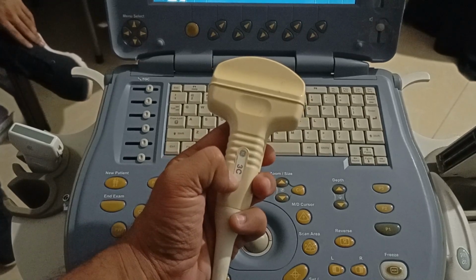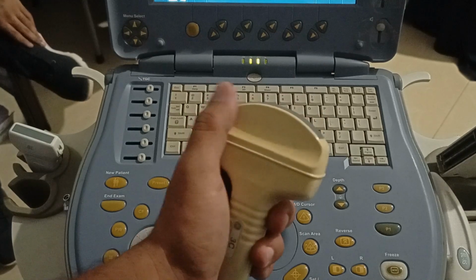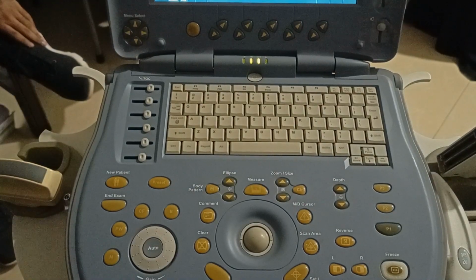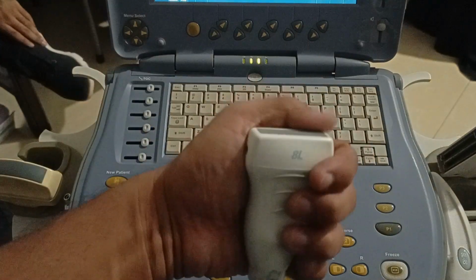That means this is a curvilinear probe, it is a convex or curvilinear probe, and this is usually for the organs or abdomen, and it is also called the convex probe. And the last probe, that is 8L, that shows the linear probe, and you can see that it is flat on the top.